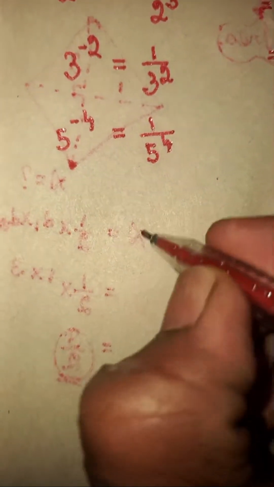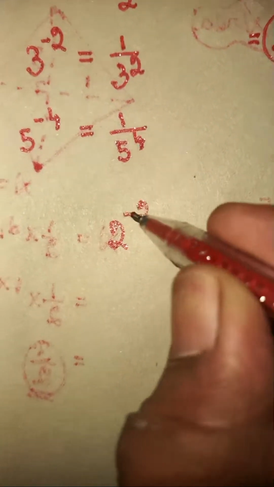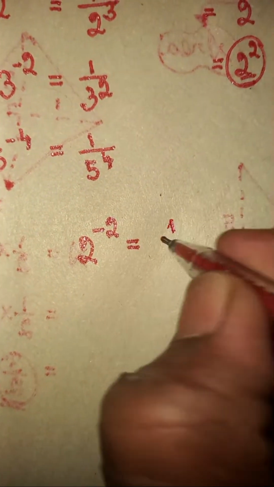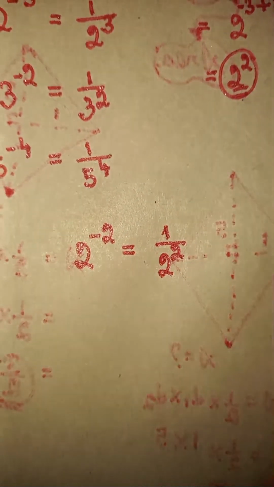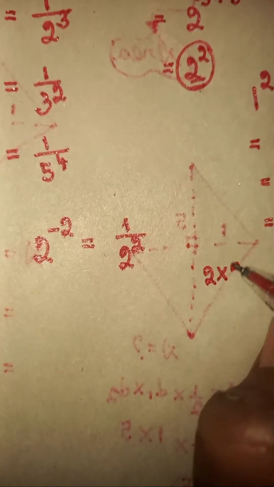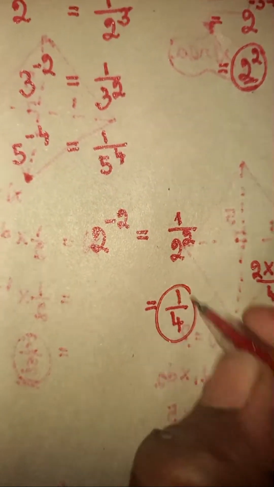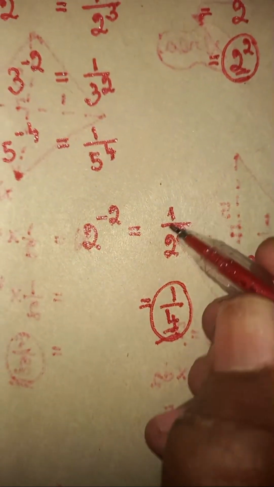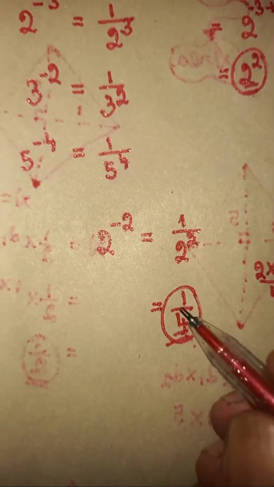Let's take one more number, that is 2 power of minus 2. If you expand this, the negative power is written above, and this complete number comes to the denominator. It becomes 1 by 2 square. This 2 square, you can write as 2 times 2 is 4. So this one remains as 1 by 4. Any number which has a negative exponent becomes a fraction, so it is less than 1, a fraction number.